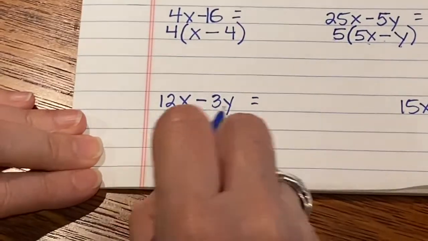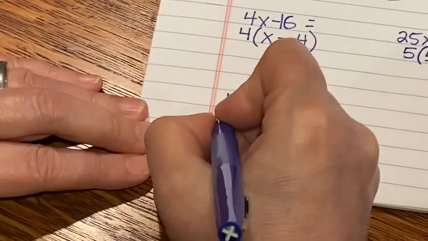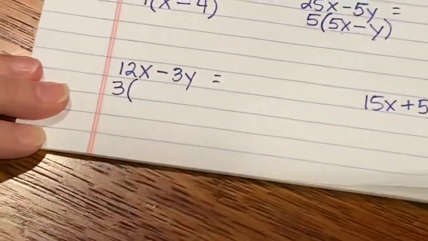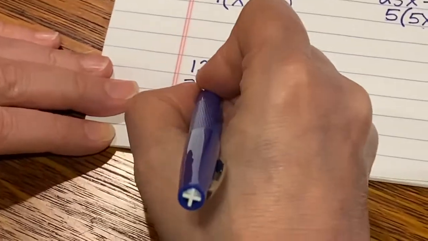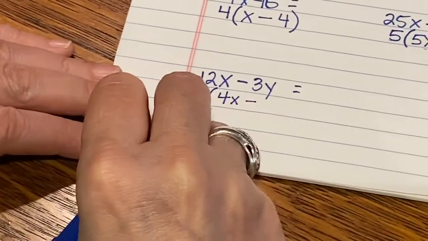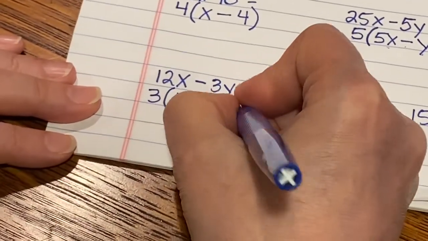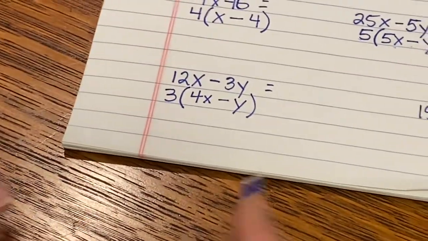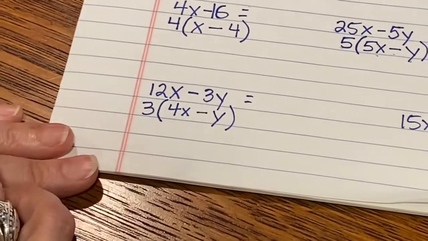Okay, number 3 here, 12x minus 3y. All right, I've got another one with 2 different variables. That doesn't matter. Just look at the coefficient, and the greatest common factor there is 3. So I'm going to use 3 here, and then say 3 times 4 equals 12, and it's x, minus 3 times 1 equals 3, so I can just say minus y, and I have an equivalent expression for 12x minus 3y. 3 times 4x is 12x, minus 3 times y equals 3y.